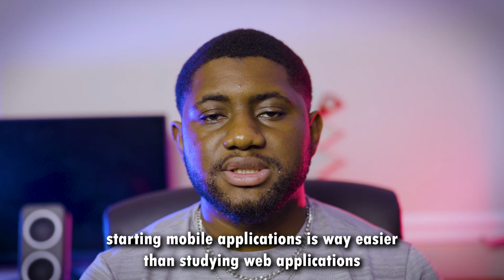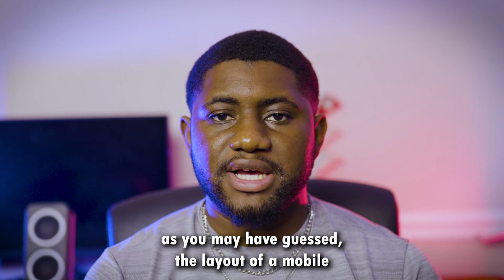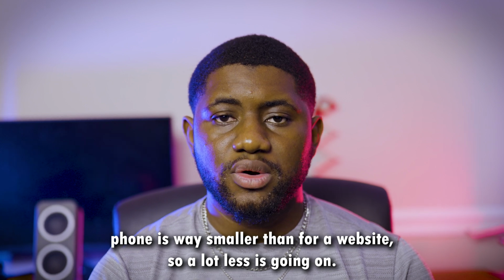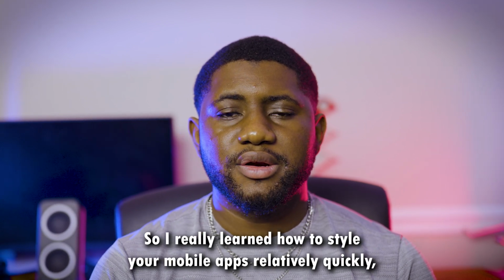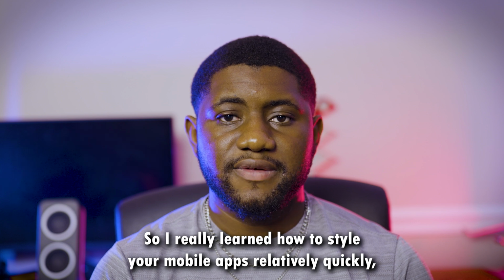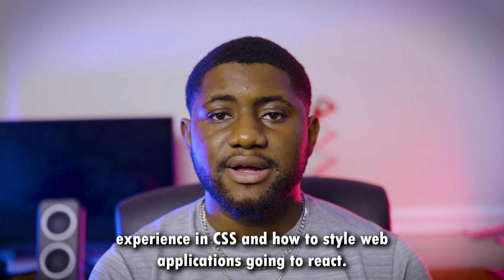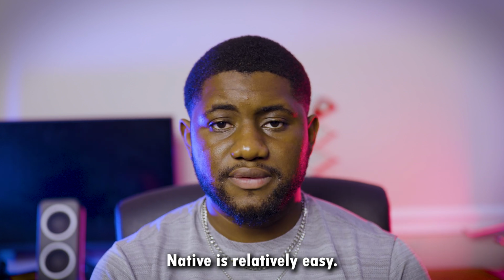Styling mobile applications is way easier than styling web applications. As you may have guessed, the layout of a mobile phone is way smaller than for a website, so a lot less is going on. So you can really learn how to style your mobile apps relatively quickly, especially if you already have experience in CSS and how to style web applications. Going to React Native is relatively easy.